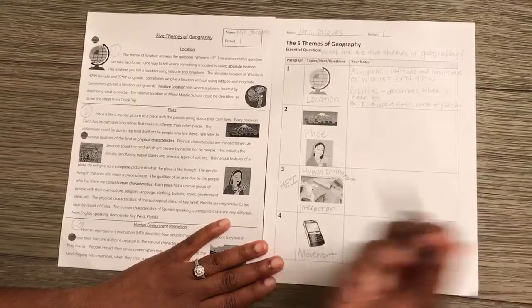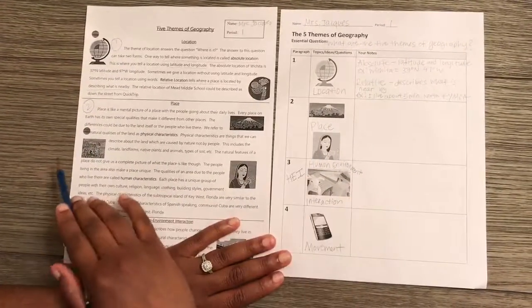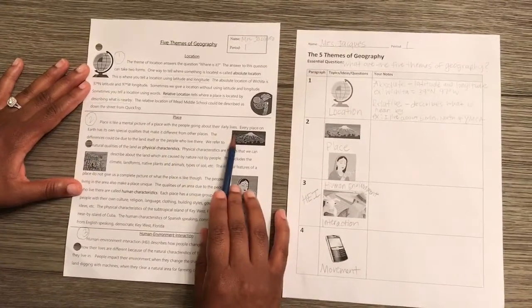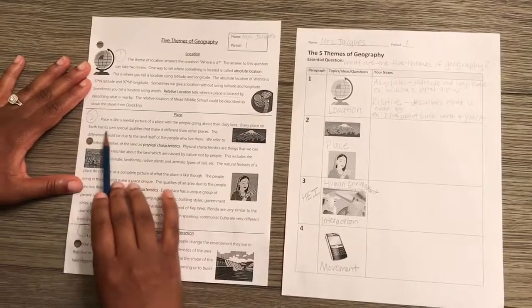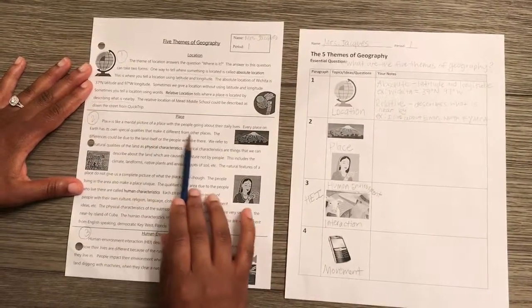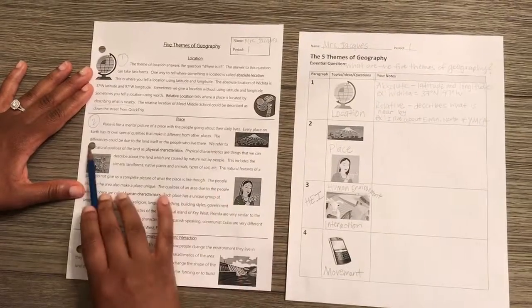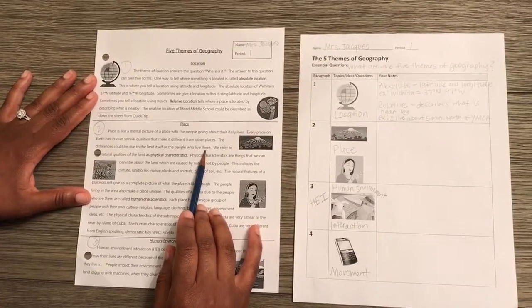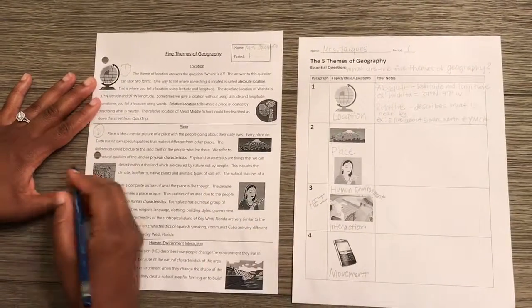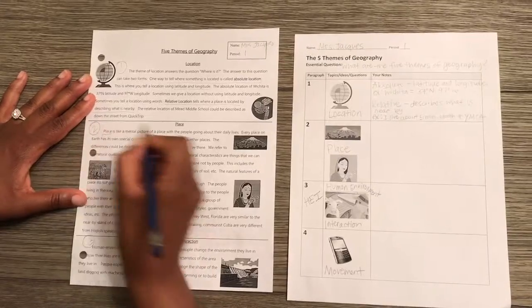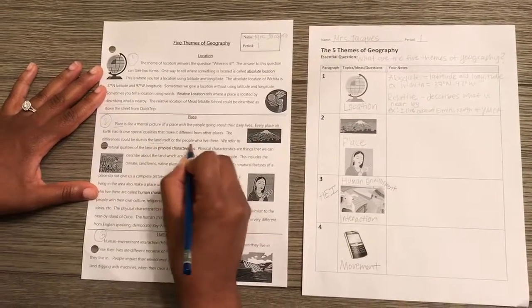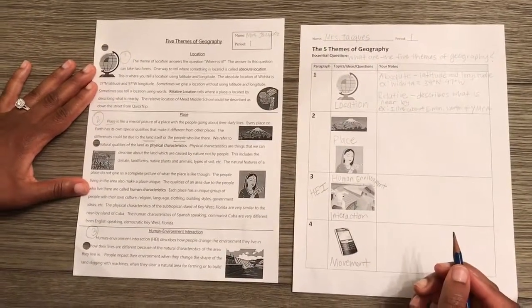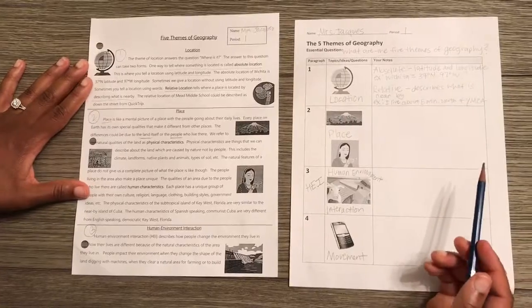All right, section 2, place. Place is like a mental picture of a place with the people going about their daily lives. Every place on earth has its own special qualities that make it different from other places. The differences could be due to the land itself or the people who live there. Okay, well, right away I'm seeing a difference. Place, land is about land or the people. I'll just underline land and people and keep reading to see what more the text is going to tell me.